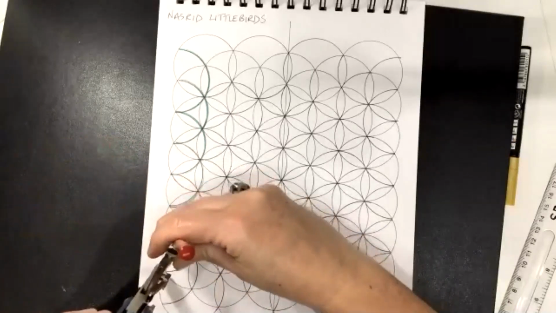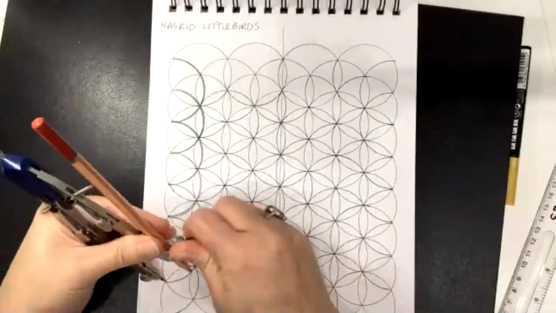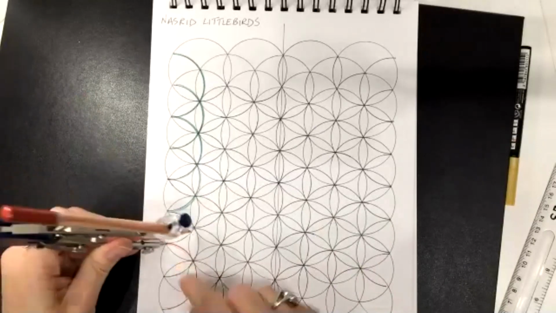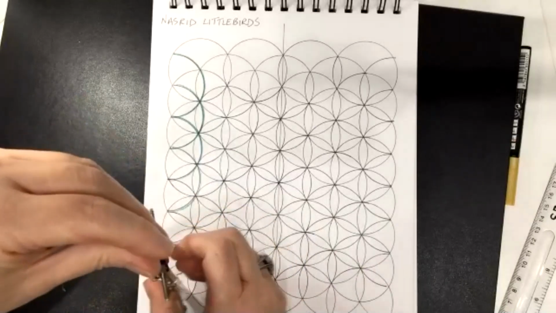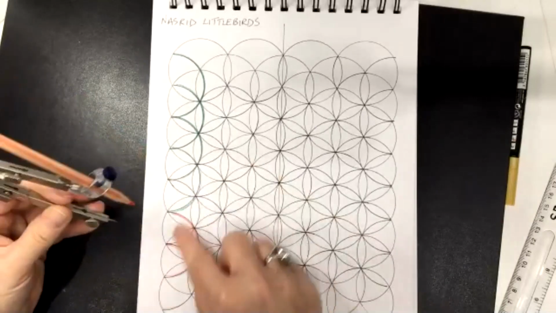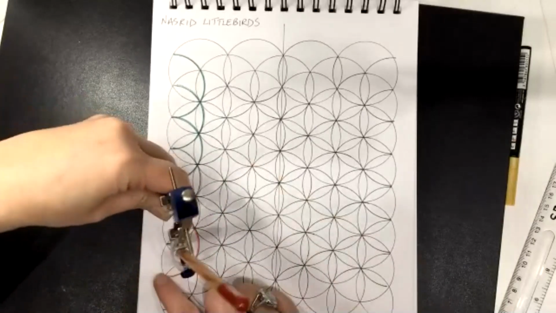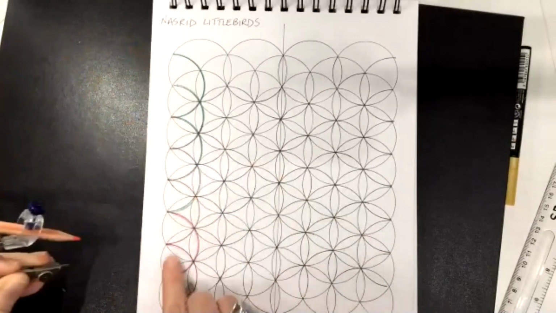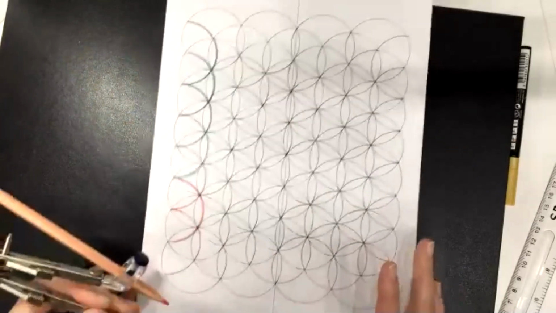And you'll find that that half circle completes one of the little flowers that's appearing within each circle, and work your way up. Okay. So hopefully you can see that all right.